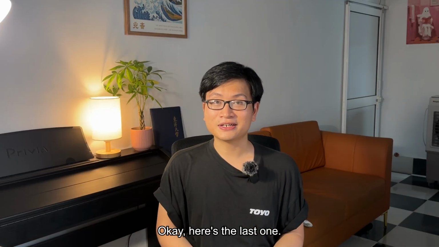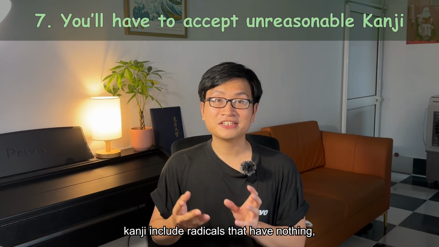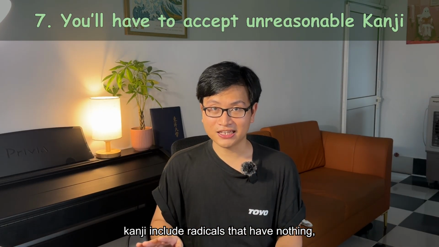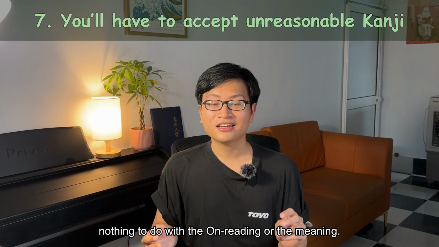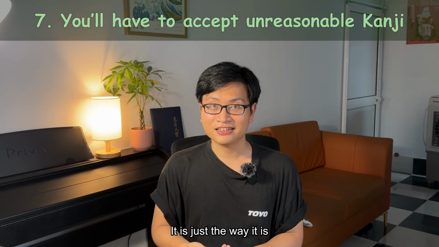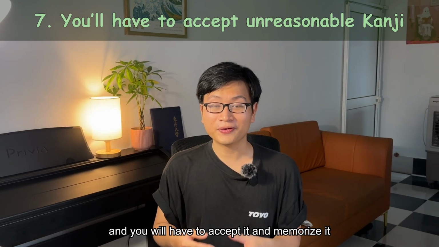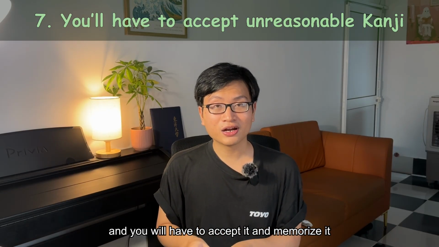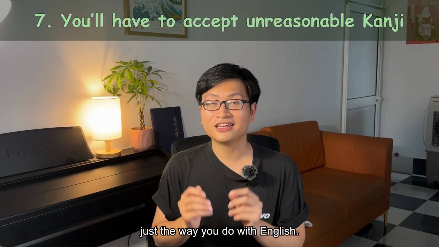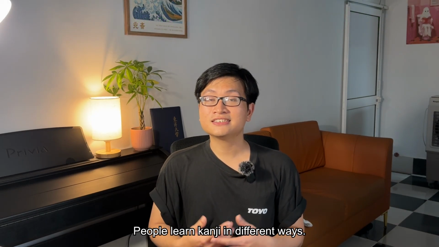Okay, here's the last one. In many cases, kanji include radicals that have nothing to do with the own reading or the meaning. It is just the way it is, and you will have to accept it and memorize it just the way you do with English.